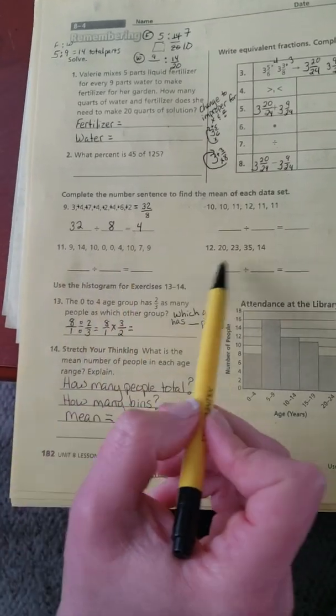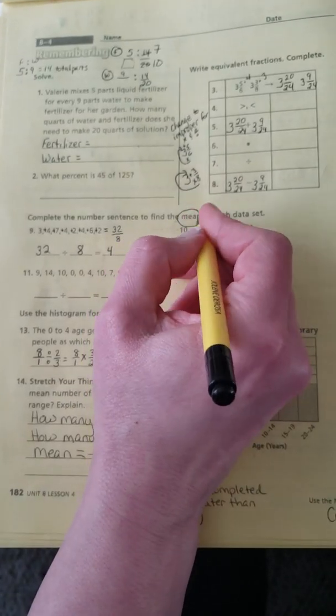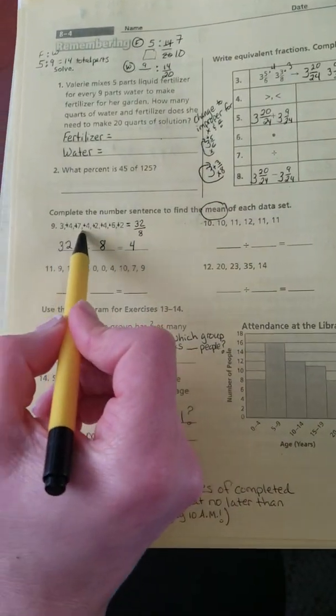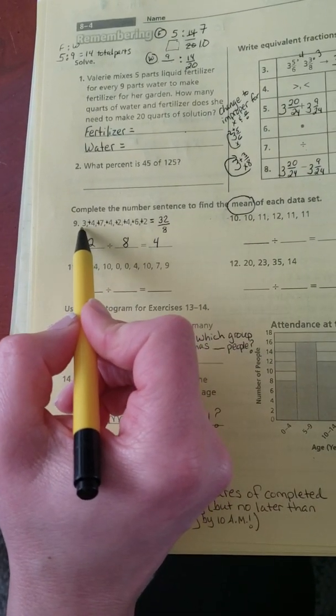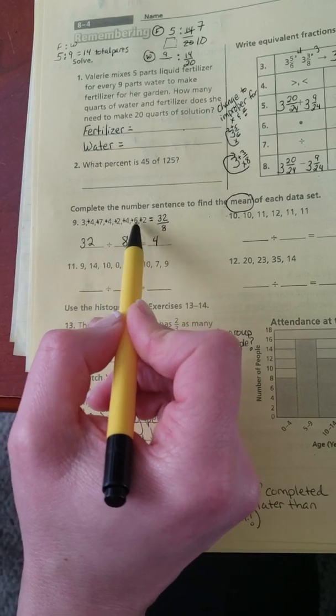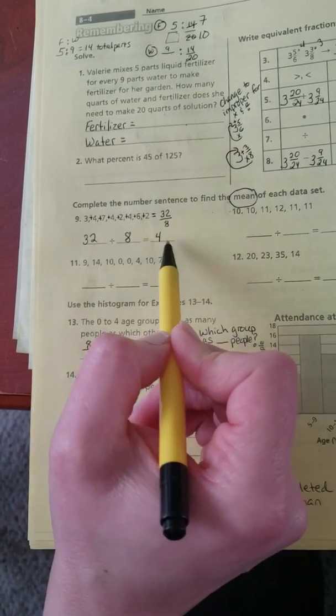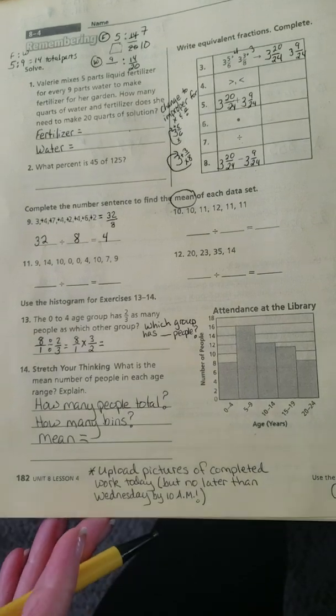Moving on, you're going to find the mean for each of the data sets. Remember, add up all your numbers, equals 32, divide by the number of numbers, 1, 2, 3, 4, 5, 6, 7, 8. 32 divided by 8 is 4. The next 3 are yours.